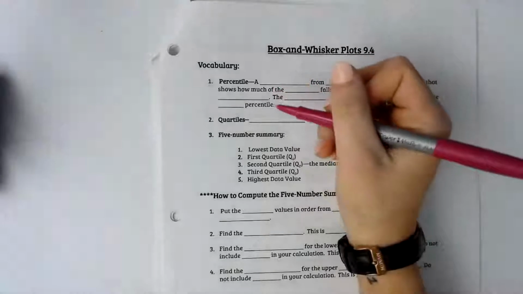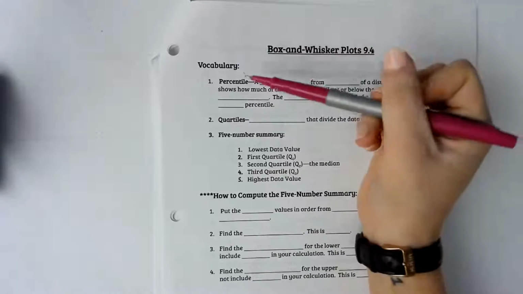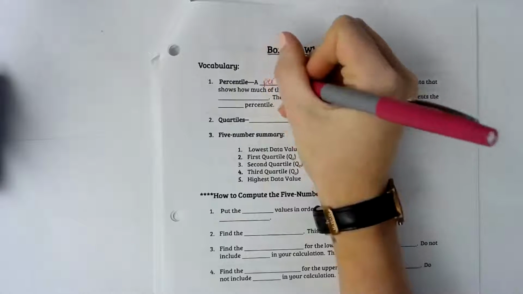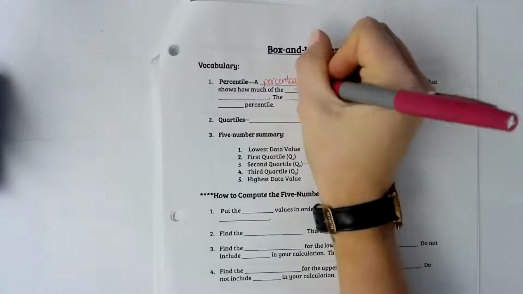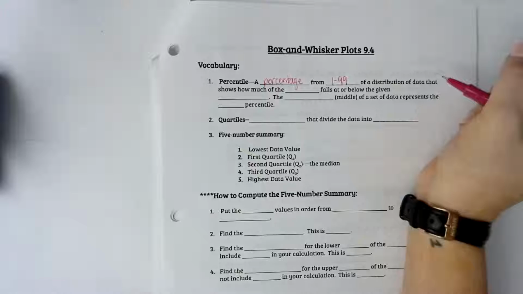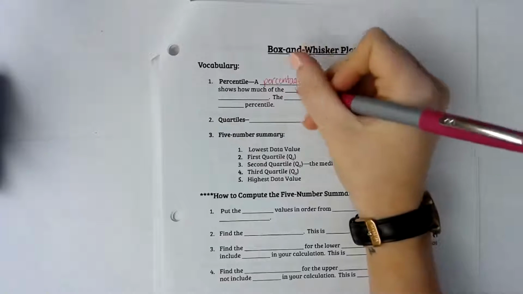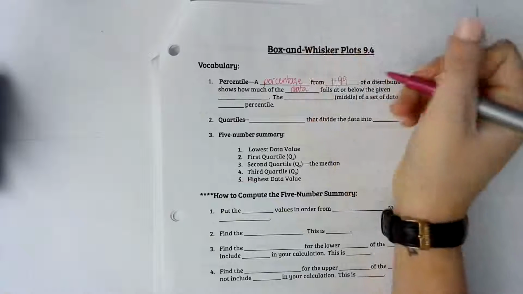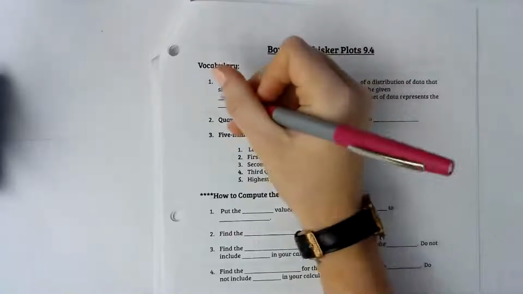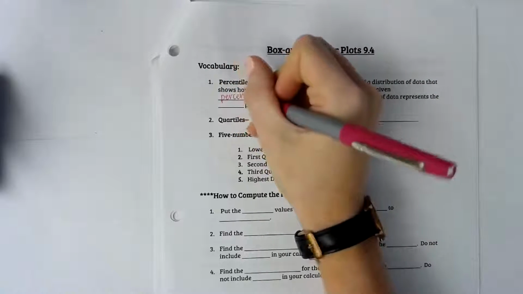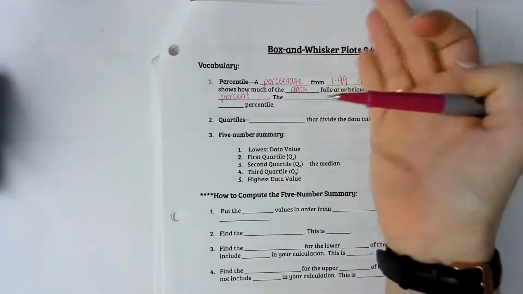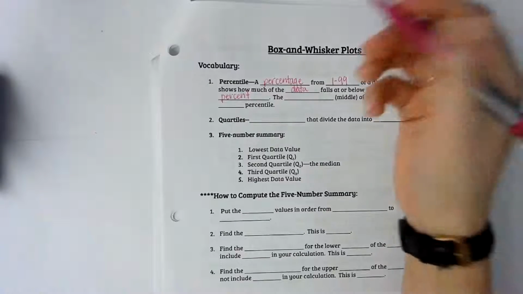The box and whisker plots are created off of percentiles and quartiles. A percentile is a percentage from 1 to 99 of a distribution of data that shows how much of the data falls at or below the given percent. So at this percent, you have 36% of the data or something like that.